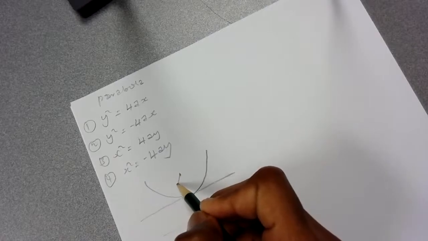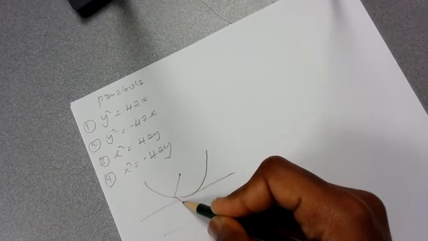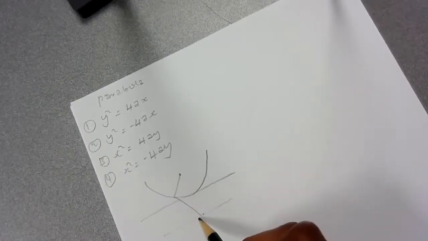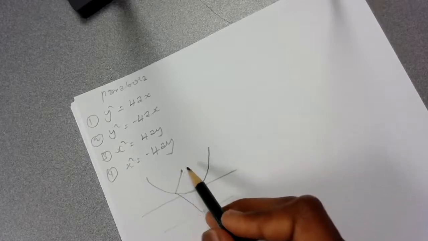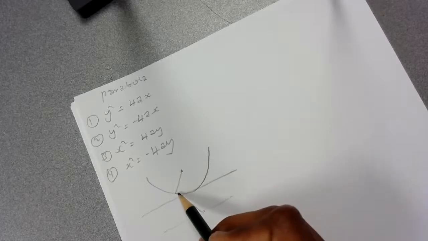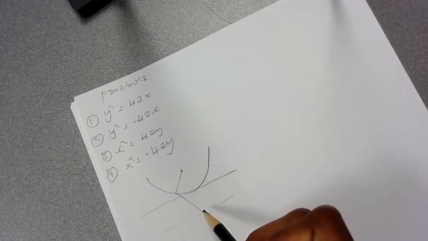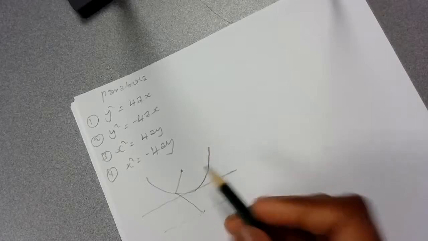The distance between the focus and any point on the parabola is equal to the distance between that point and the directrix. So that's what a parabola is. If you have a focus and a directrix, and the distance from the focus to any point is equal to the distance from that point to the directrix, it is a parabola. No matter how it looks, it's going to be a parabola.